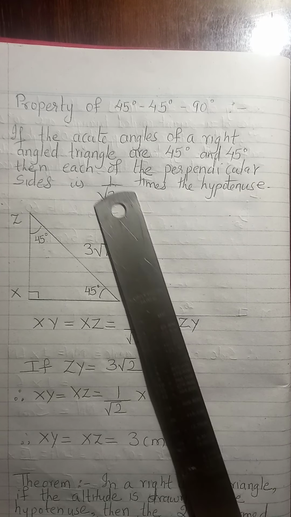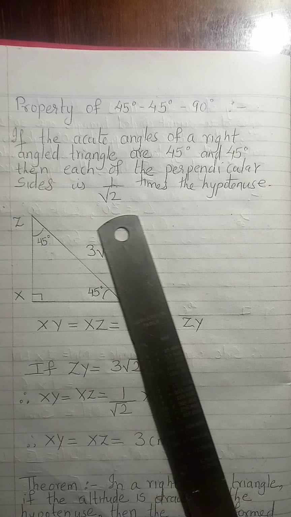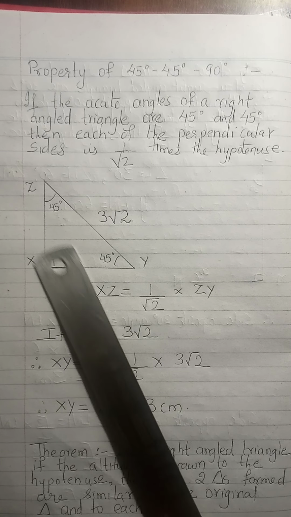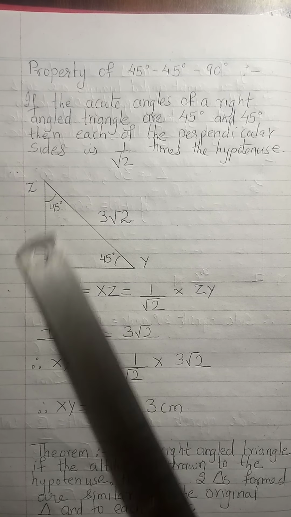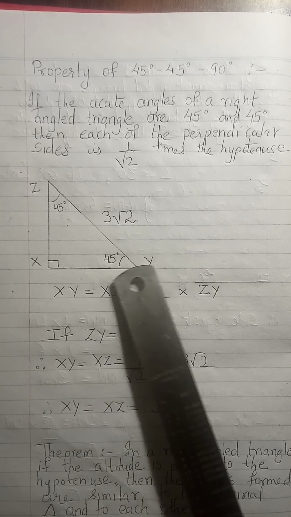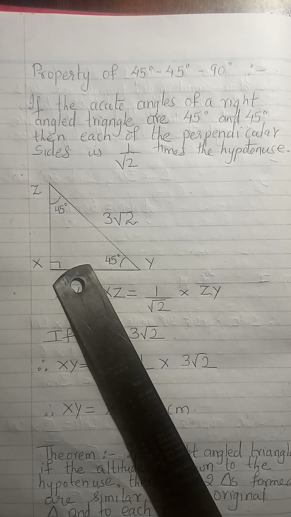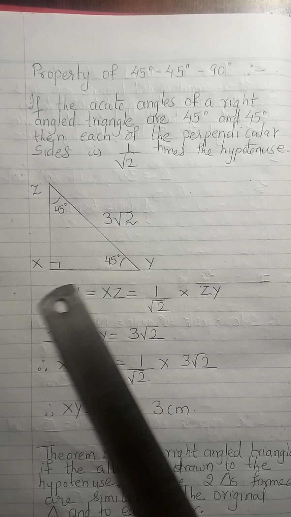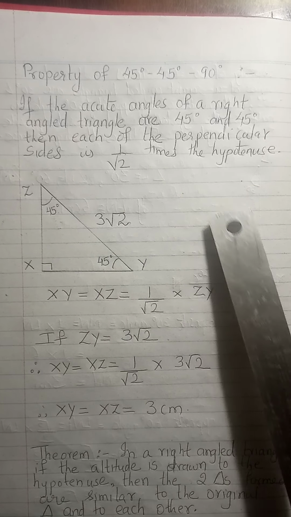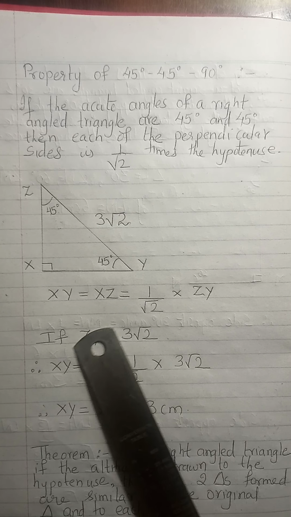If the acute angles of a right angle triangle are 45 degrees, 45 degrees, then each of the perpendicular sides is 1 upon root 2 times the hypotenuse. This is 45, 45, and the perpendicular sides meet at angle X. If I know the value of the hypotenuse, I can find out the values of XZ and XY by using this property.